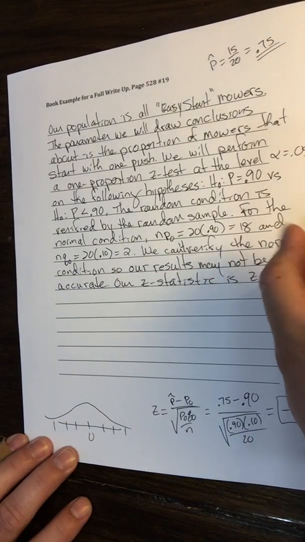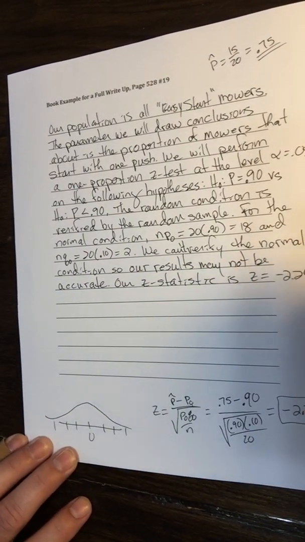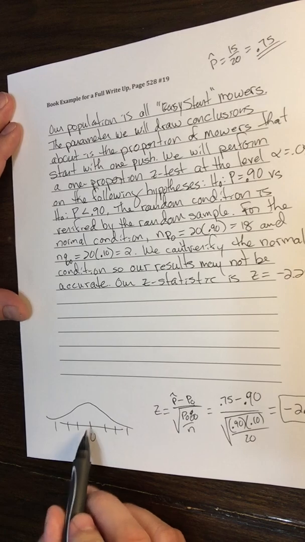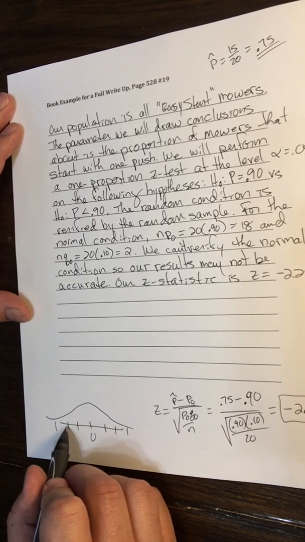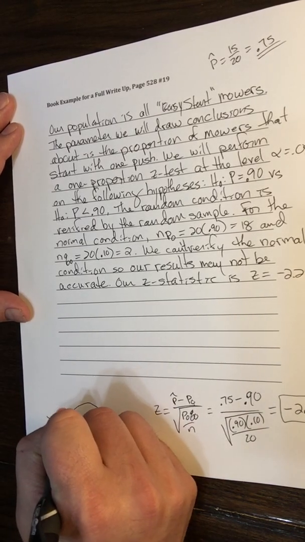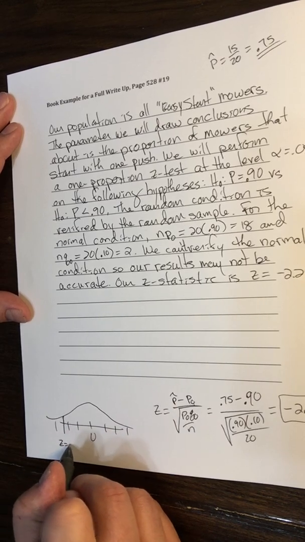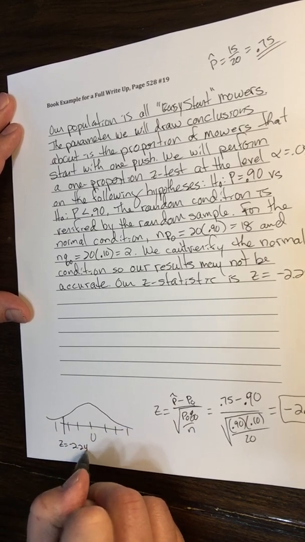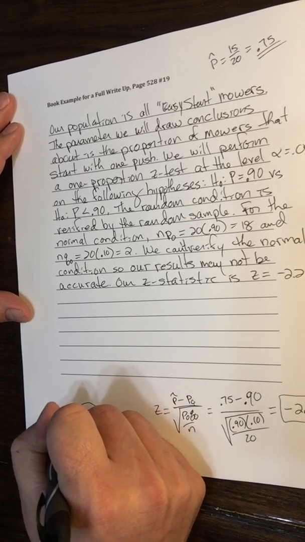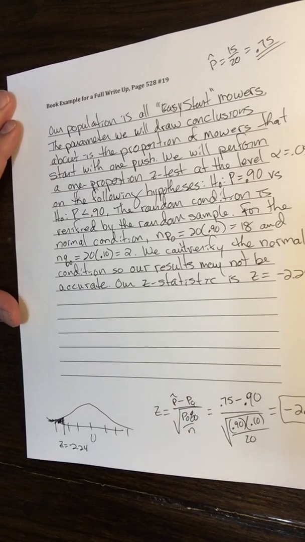All right, so I got negative 2.24. Now, let me go to my normal curve. There's negative 1, there's negative 2. Negative 2.24 would be somewhere around here, so I'll put z equals negative 2.24. And then I'm going to shade toward the tail. I want you guys to do that every time.